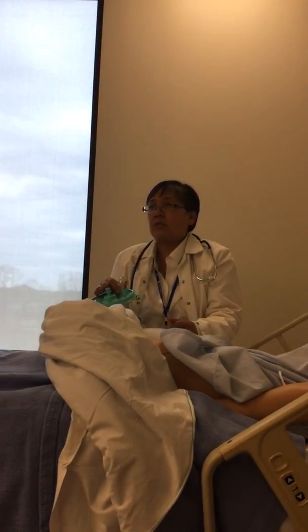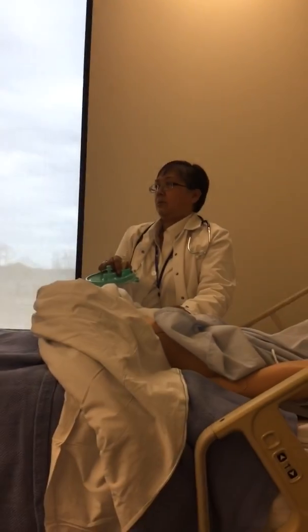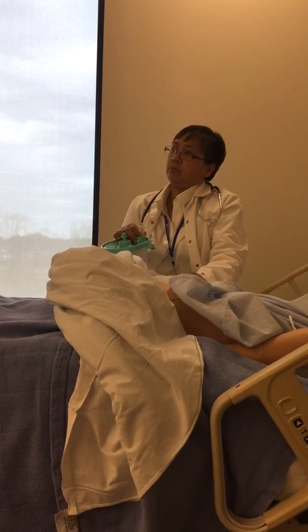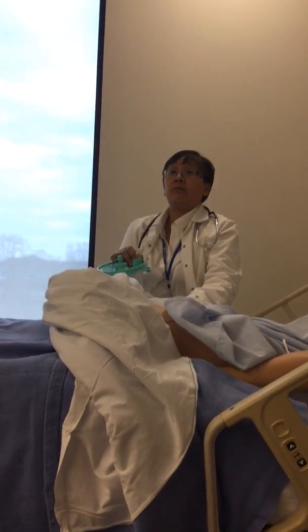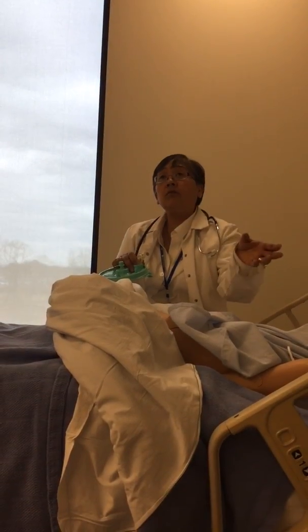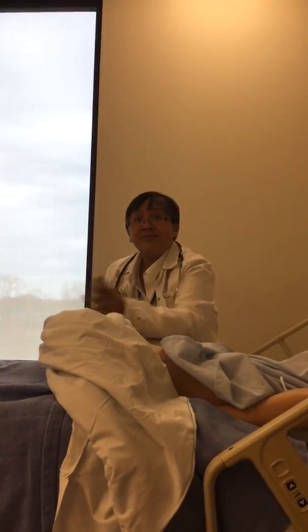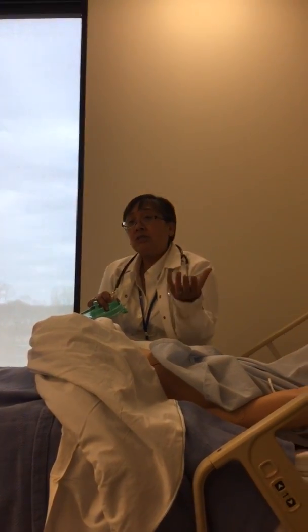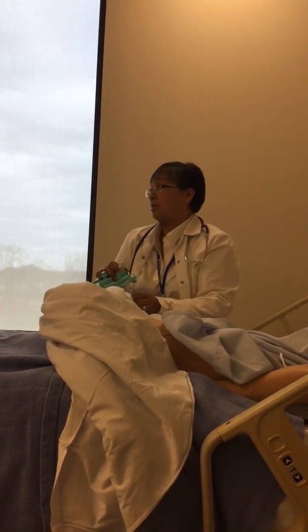What do I mean by a residual? Residual. There's too much stuff left inside. If you give 50 cc's in the stomach, hopefully it's gone through. It's not sitting in the stomach. If there's too much in the stomach, that says this patient's not digesting it properly.